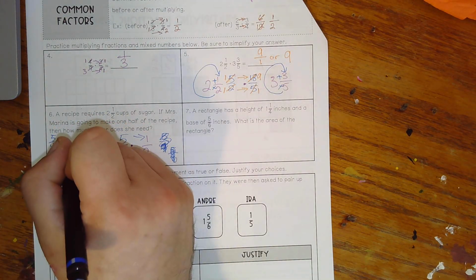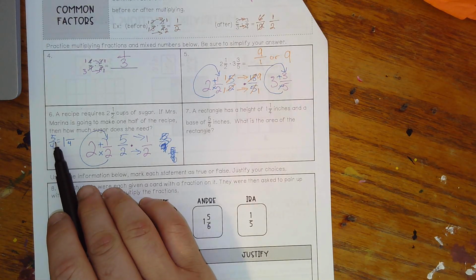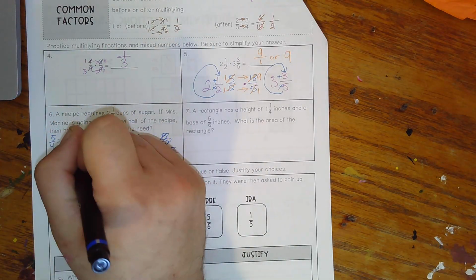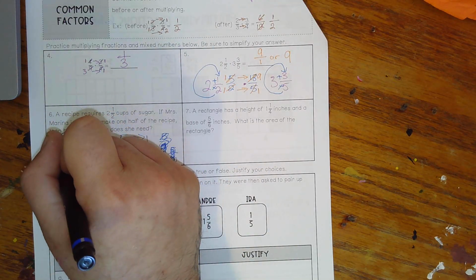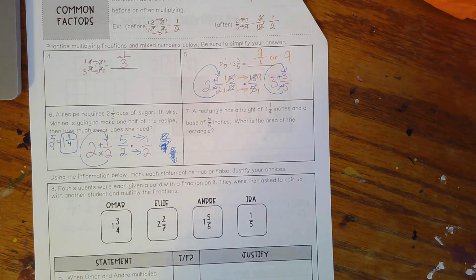Okay. Our denominator stays the same. And 4 times 1 is 4, and we had 5/4, so 5 minus 4 leaves you with 1. This is our answer here. Okay? So, how much sugar would she need? She would need 1 1/4. Okay? So yeah, cool. Let's keep going.